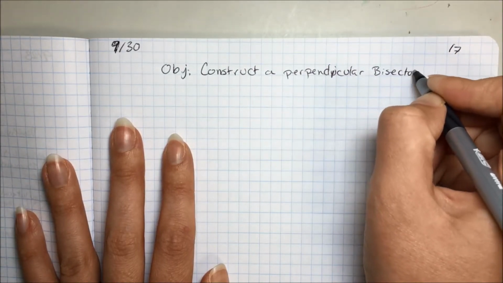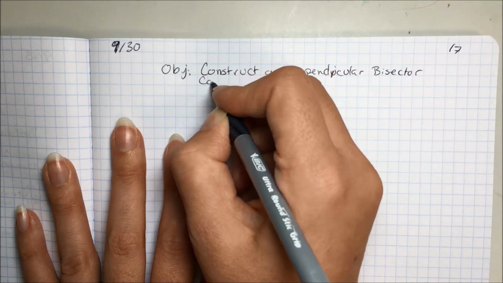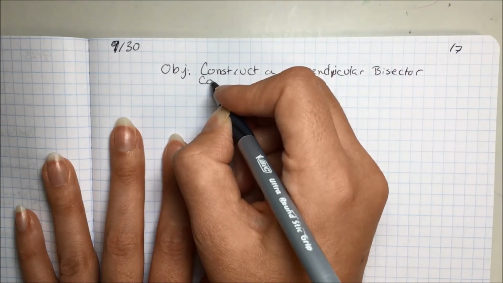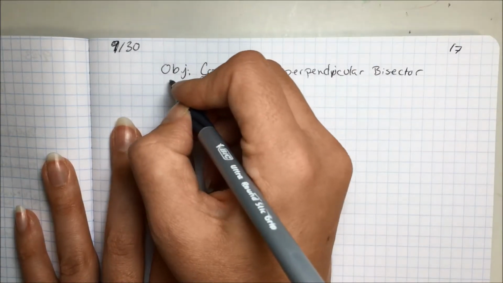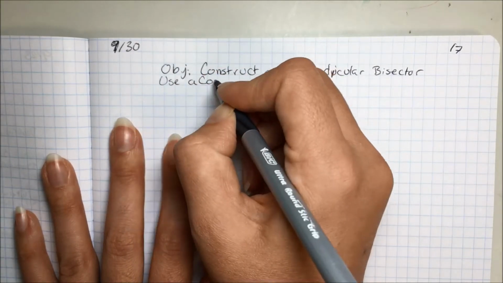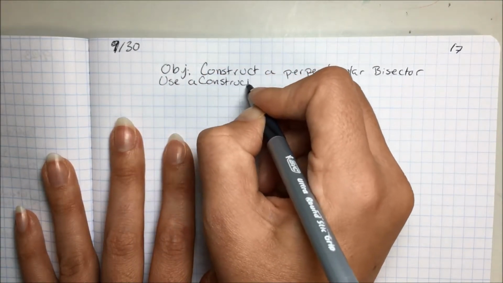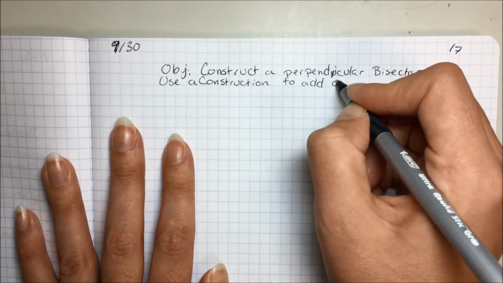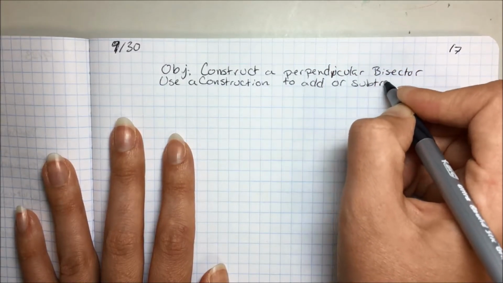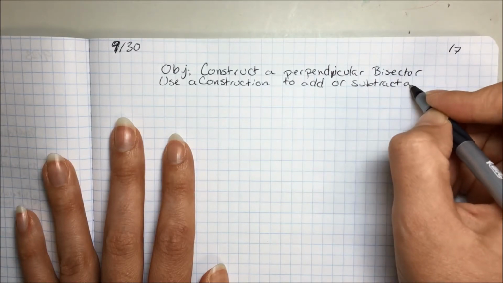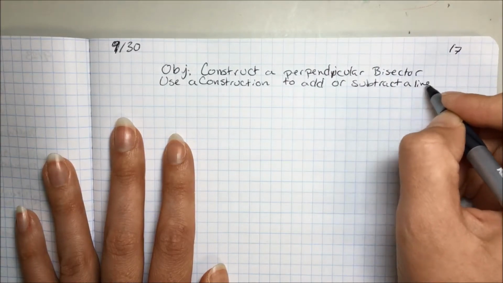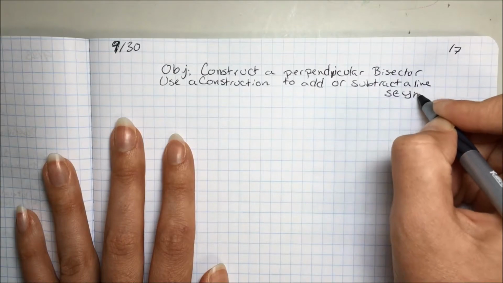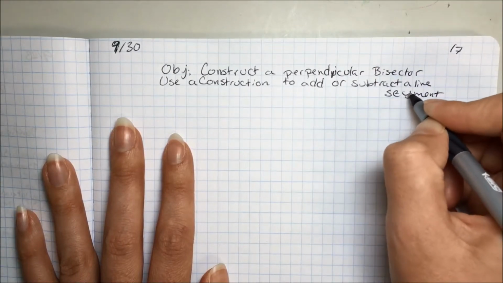That's number one. And our second objective is to use a construction to add or subtract a segment. That's the word segment there.